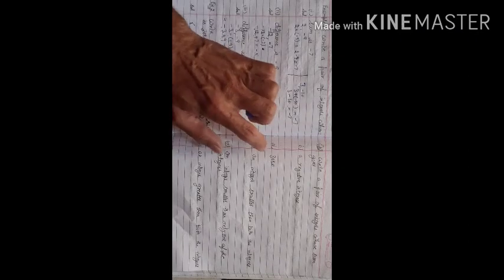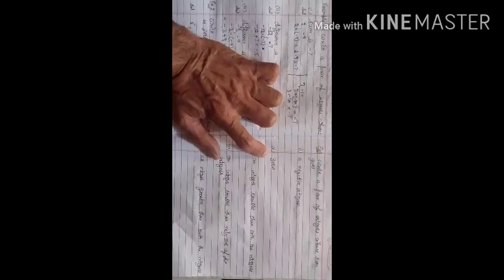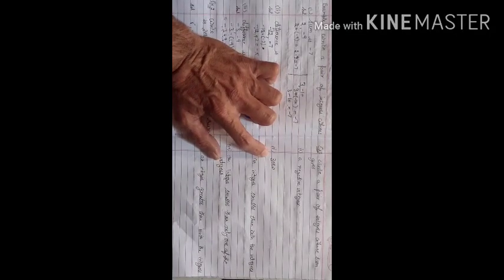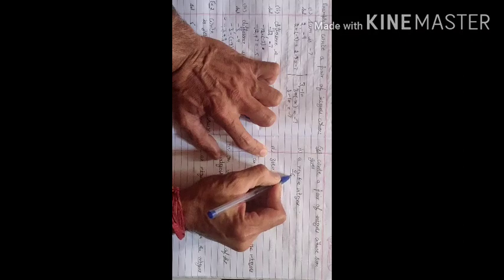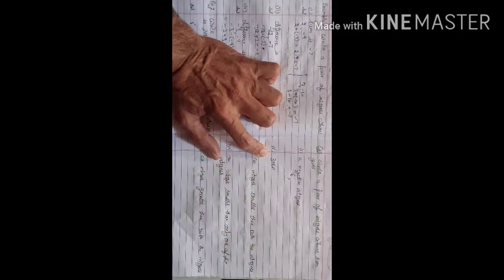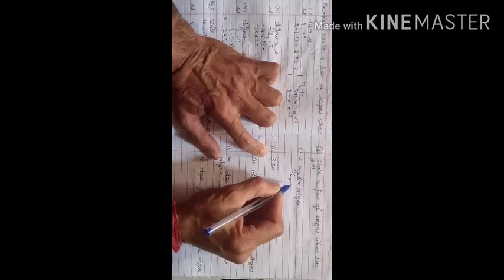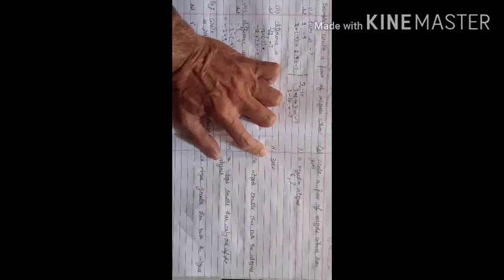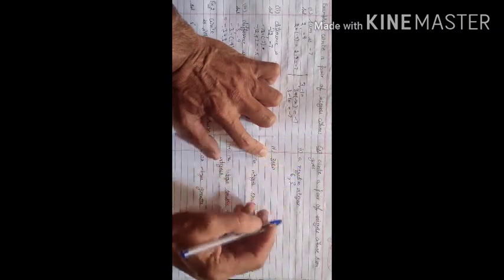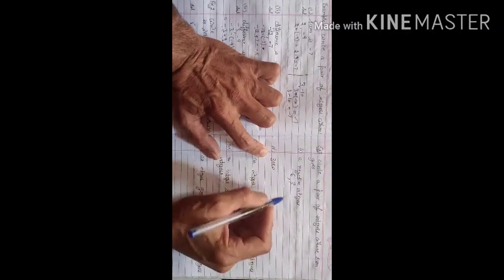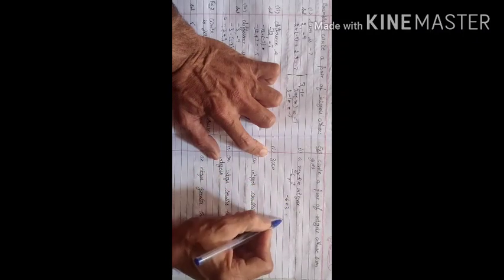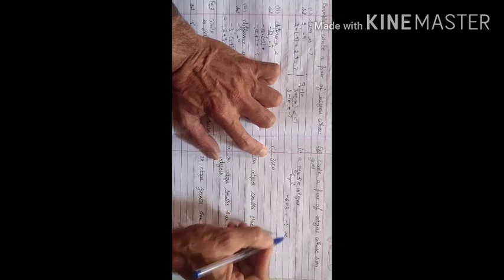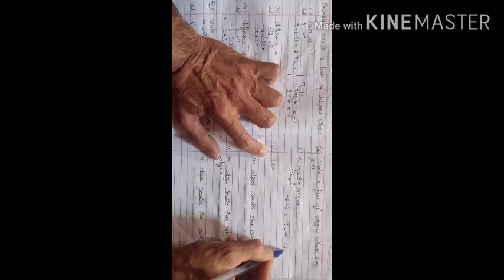Now third example is write a pair of integers whose sum gives a negative integer. Now first integer we take minus 6 and second integer we take 3. Minus 6 plus 3, that is equal to minus 3, that is a negative integer.